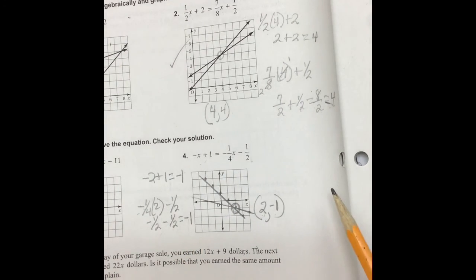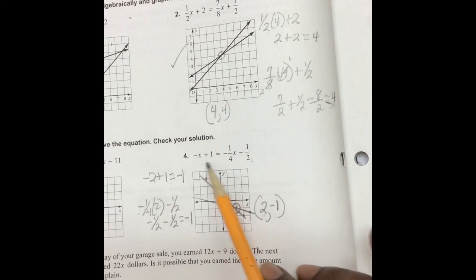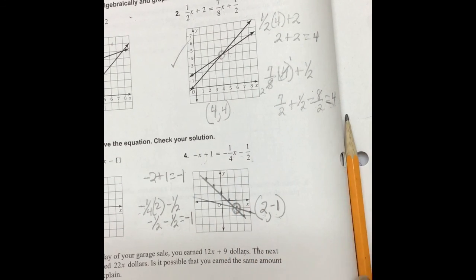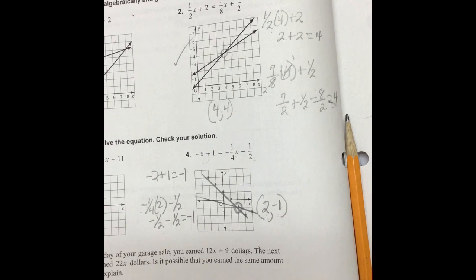Okay? So therefore this solution, (-2, -1), is the solution for this equation. Okay? That's all. See you in the morning.